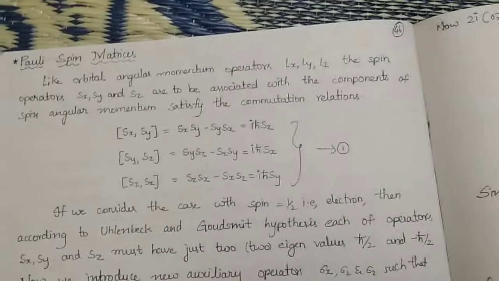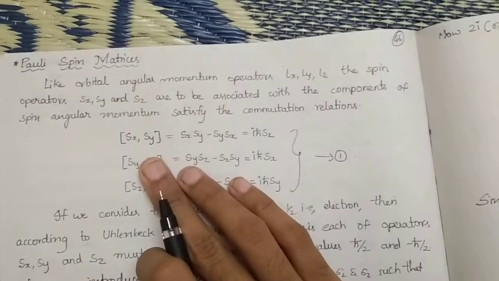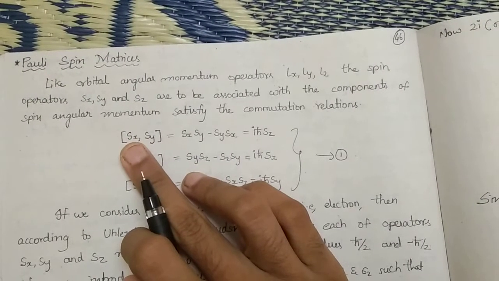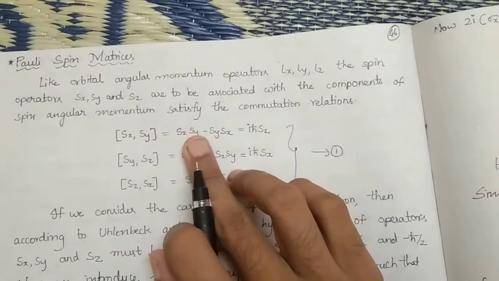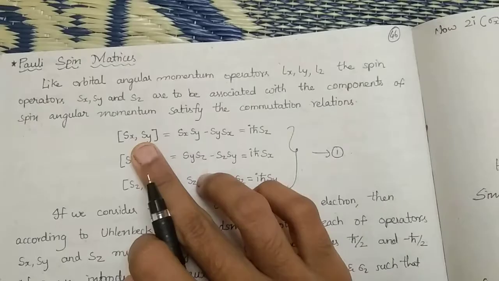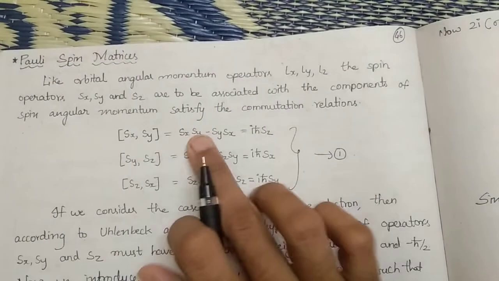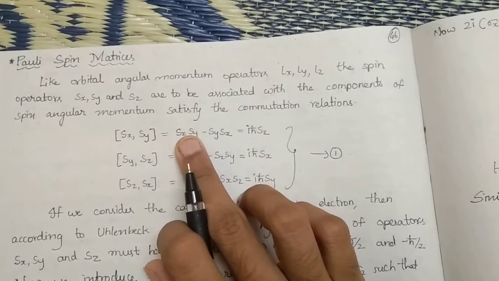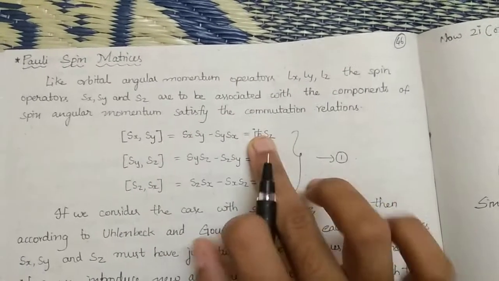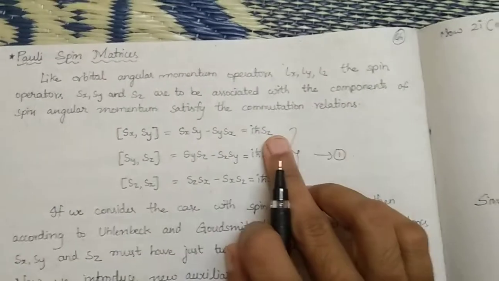Here, Sx has the dimensions of angular momentum, and Sy also has the dimensions of angular momentum. So the product of them both must have dimensions of angular momentum squared. In the result we have i h cut Sz.